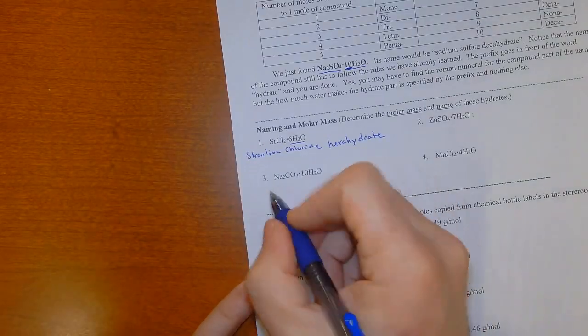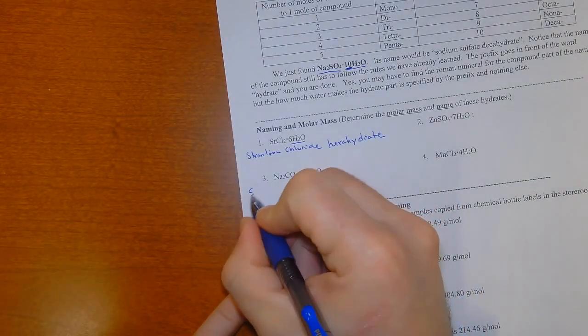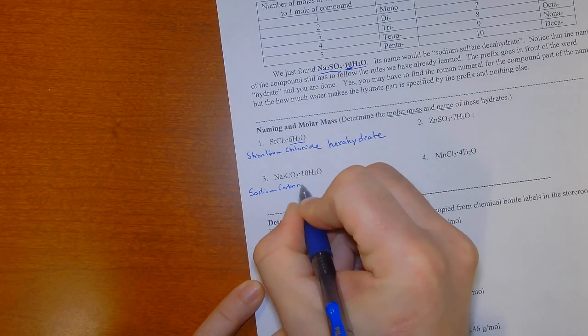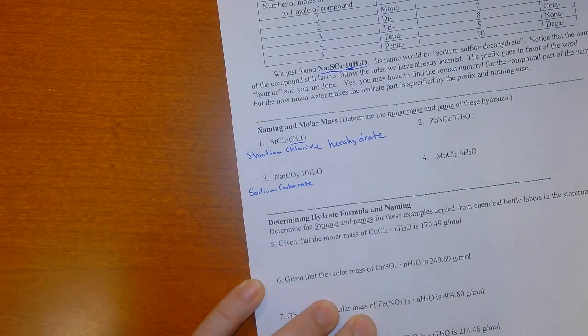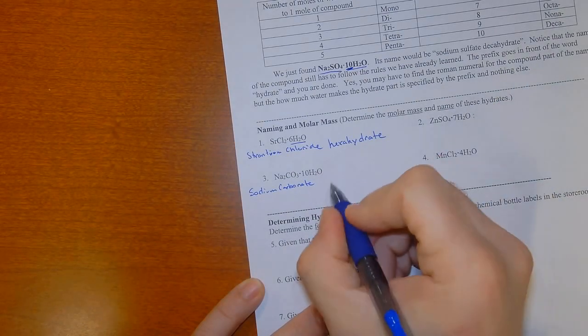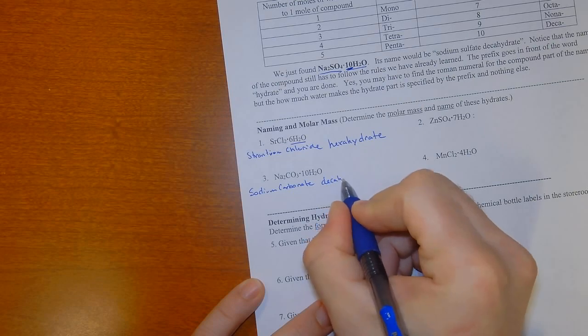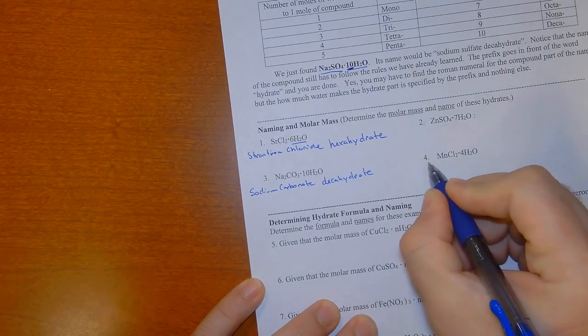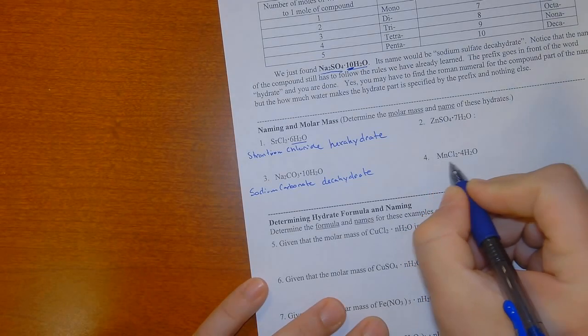All right, for this one down here, this is sodium carbonate. So just normal ionic naming rules. The only addition is this part over here, and 10 is deca, so this will be decahydrate.